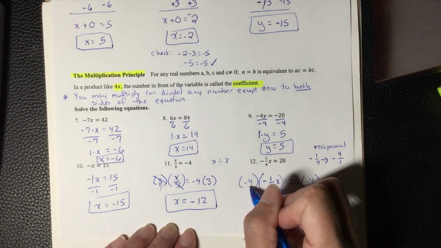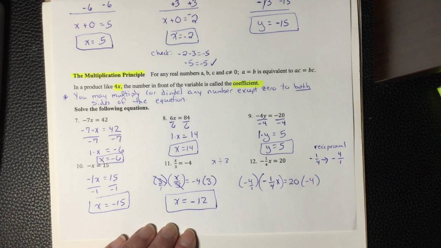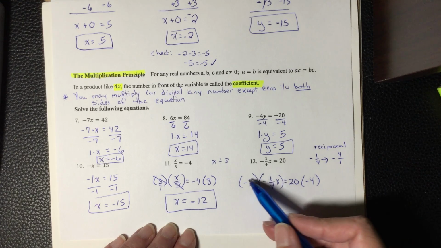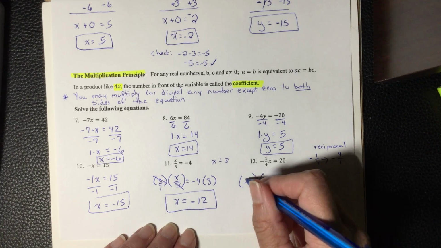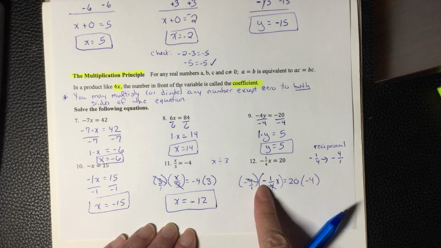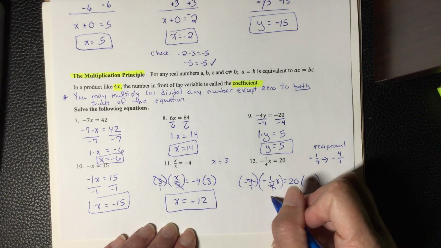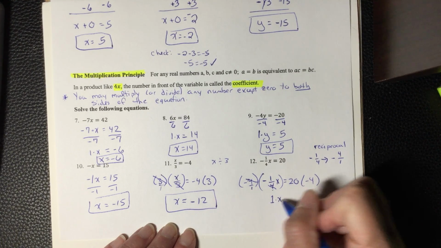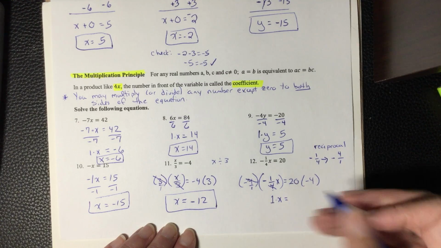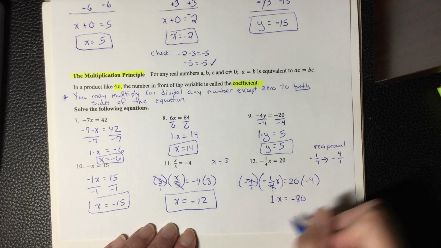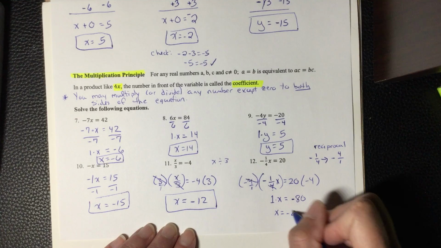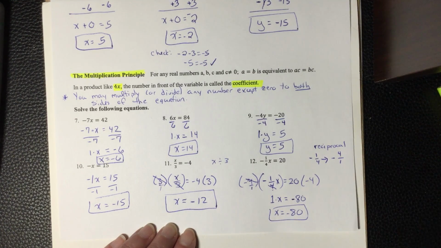And if you want to leave it as -4 over 1, that can be helpful. Notice that the 4's cancel, and a negative times a negative is a positive, so that still just leaves me with a +1. And then 20 times -4 is -80, so I get an answer of x equals -80.